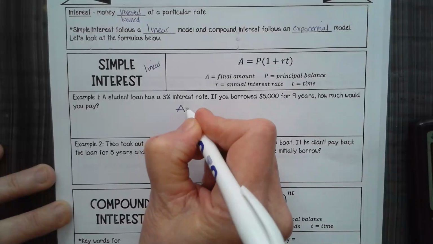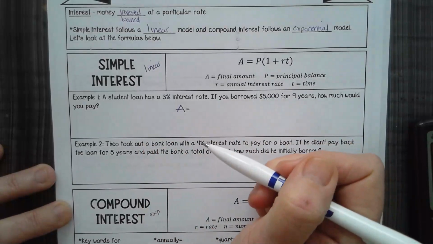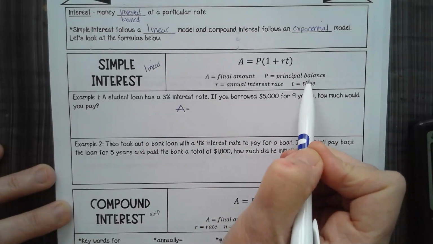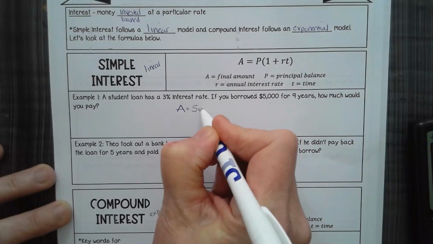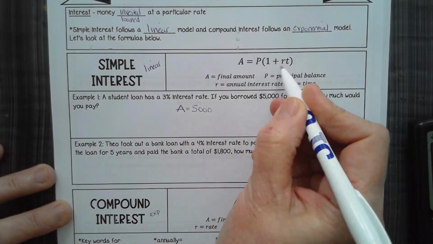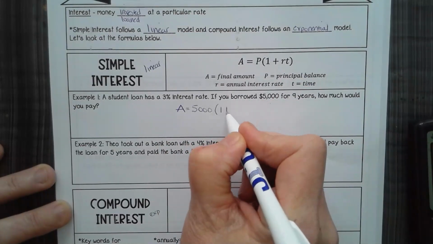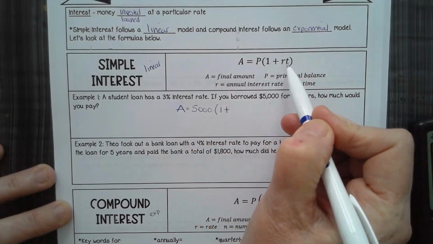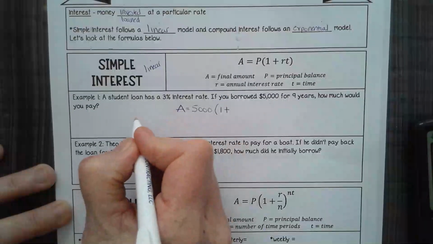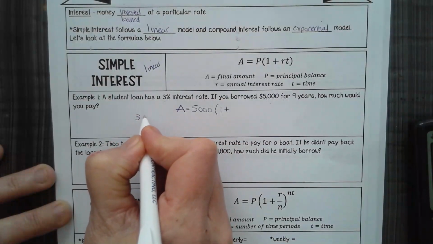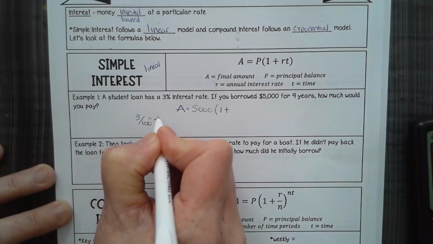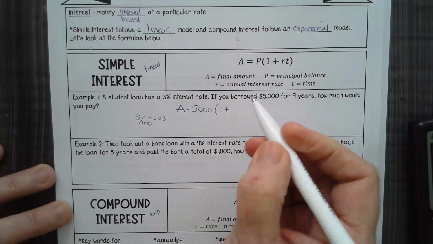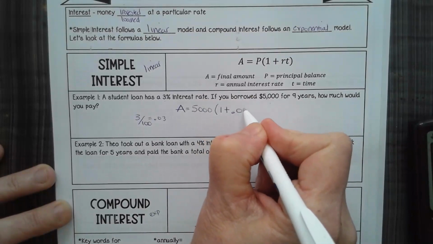So they're using capital A for the final amount. The principal balance is the initial amount, and in this case they've borrowed $5,000. 1 plus, and now we're going to do rate times time. And remember, when your rate is expressed as a percentage, you've got to divide by 100 in order to put it in the formula. So we get 0.03.